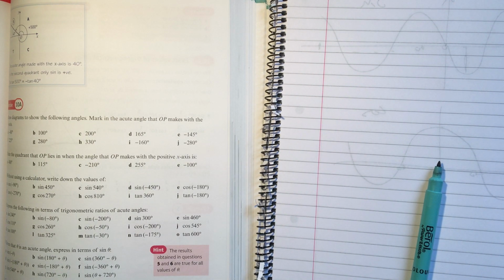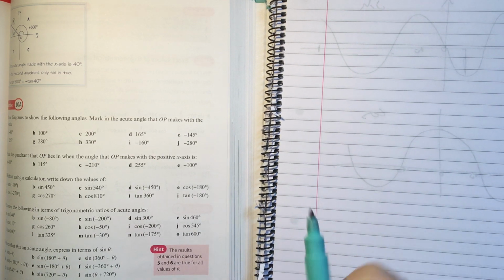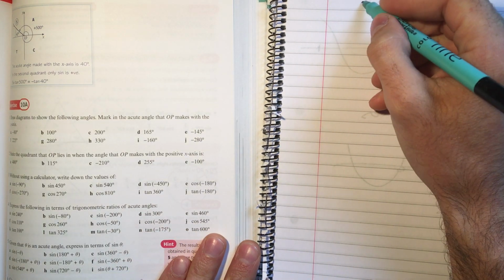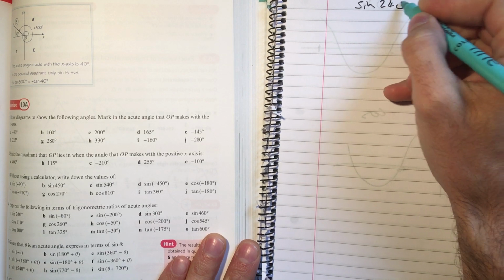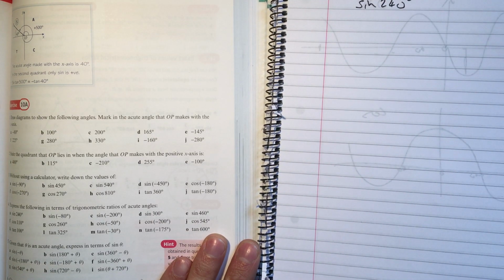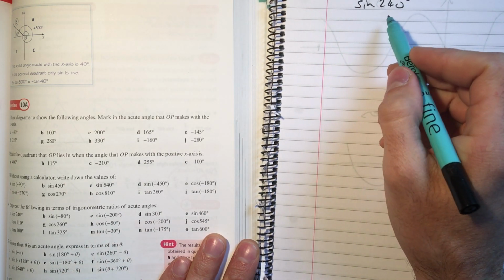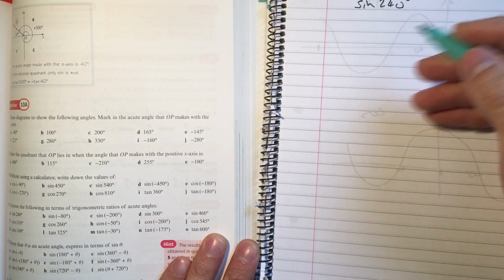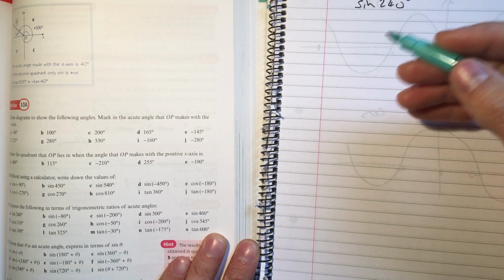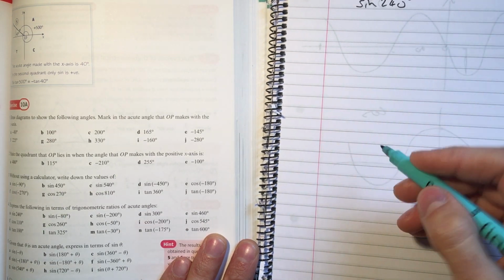Why is it useful? It will become more apparent the more of the chapter you do, but this is a thing that we need to be able to do. We need to say sine of 240, express in terms of a trig ratio of an acute angle. So in other words, sine of 240 is nearly the same as sine of an acute angle. What's that acute angle, and what's the link?